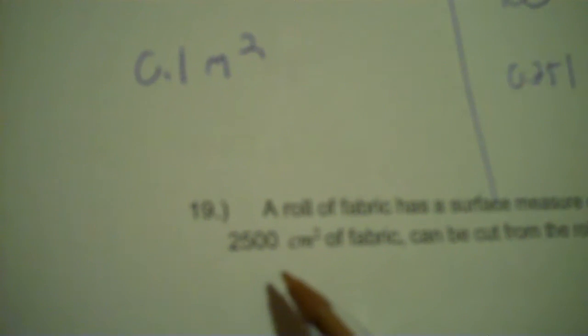Okay, number 19. 2 problems left. This one's the hardest probably, even though it's not that bad. A roll of fabric has a surface measure of 5 square meters. How many pieces, each requiring 2,500 square centimeters of fabric, can be cut from the roll? Make an allowance of 10% for waste.